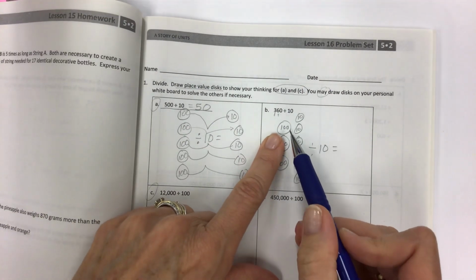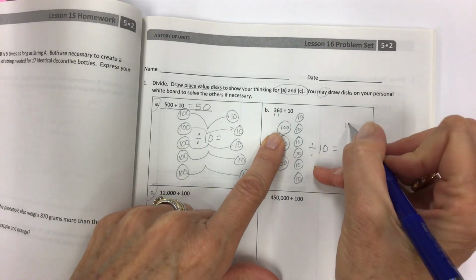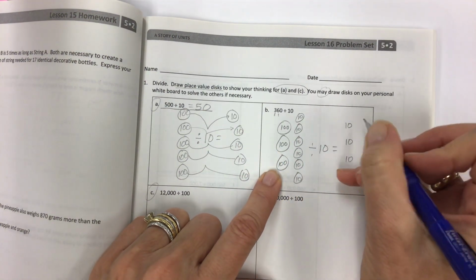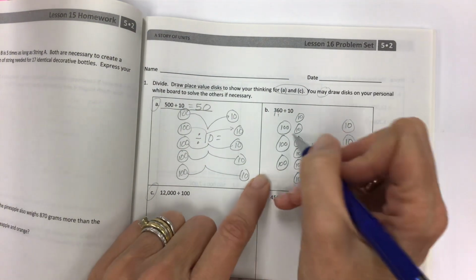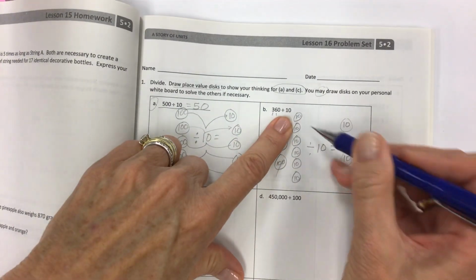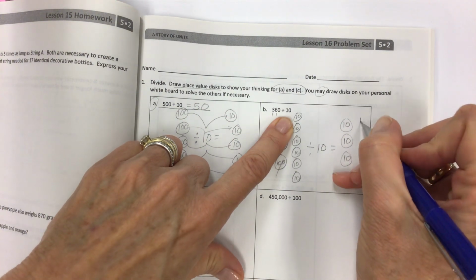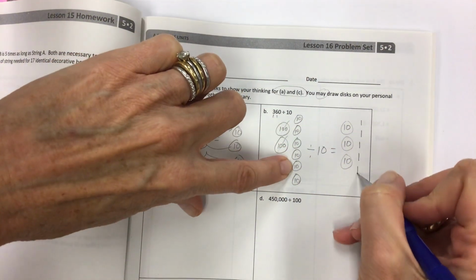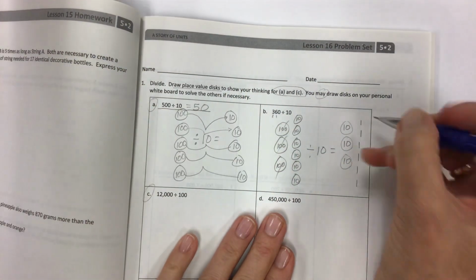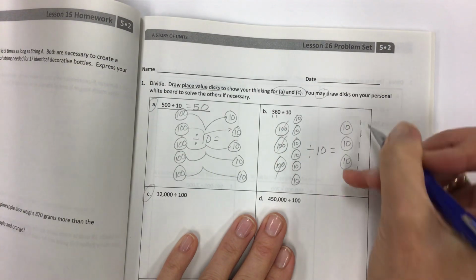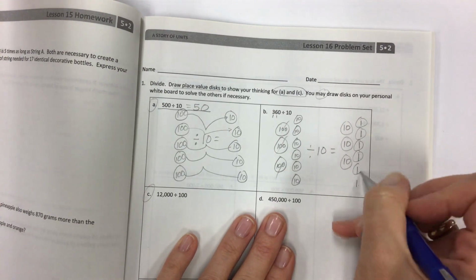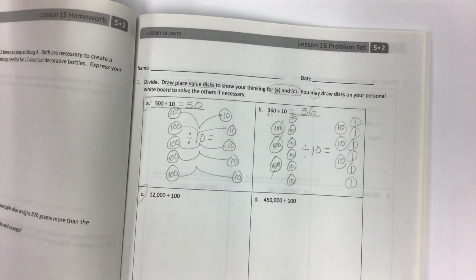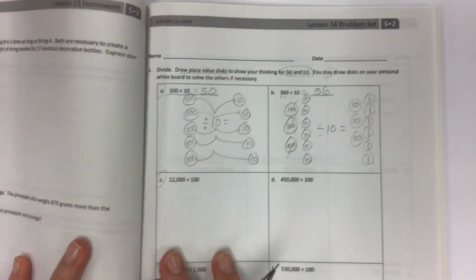But remember, we have to do it in phases. 100 divided by 10 is 10, 100 divided by 10 is 10, and 100 divided by 10 is 10. So that's these three. Now those are done. Now we have all these. 10 divided by 10 is 1, and then 1, and 1, and 1, and 1, and 1. And all of these, 1, 2, 3, 4, 5, 6, are your place value discs to help you see that you have 36 for your answer. Okay, so I'm hoping that these are helpful.